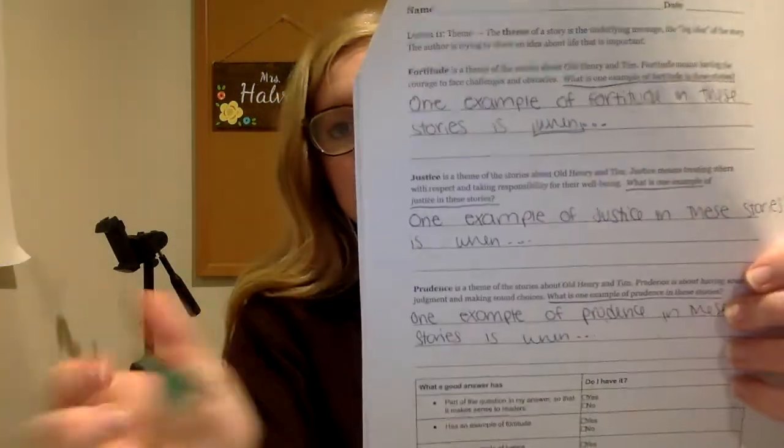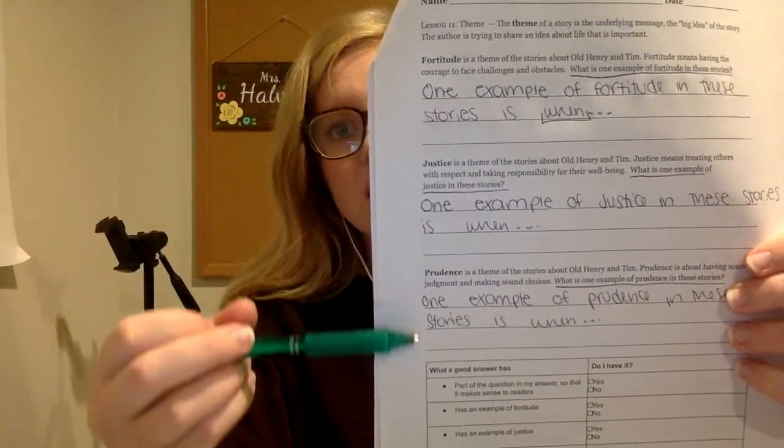Okay, so you should have all of the lines filled out. That's what really good answers have. I'm going to be looking for really good examples in your work today. And those of you who do such a good job, I'm going to share them with the rest of the class. So it's going to be like an honor to have your work shared when you do a really good job. Let's look at the rubric down below.